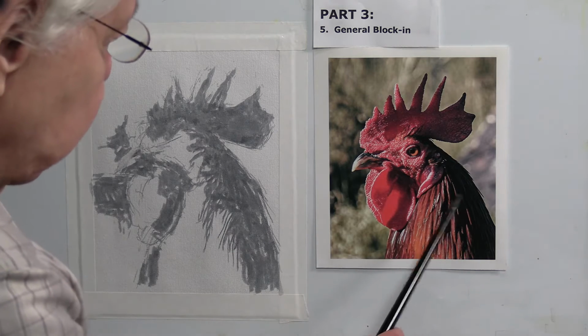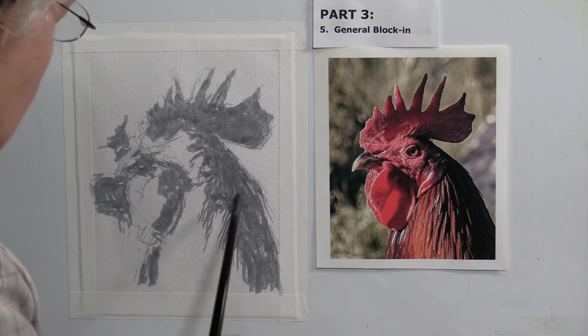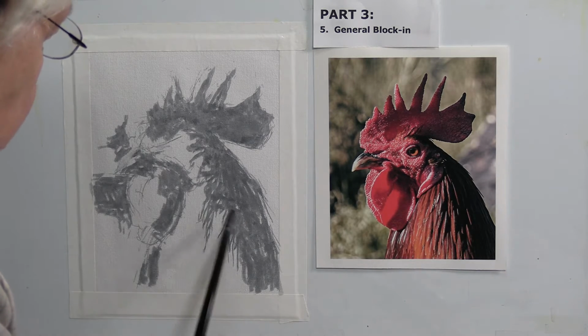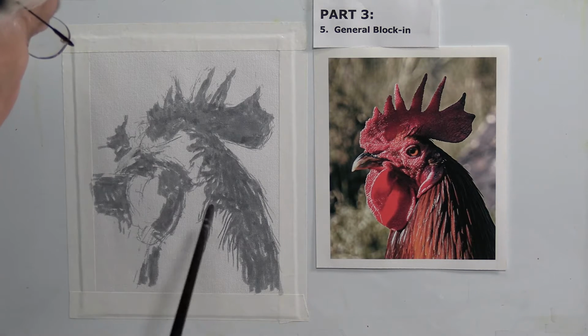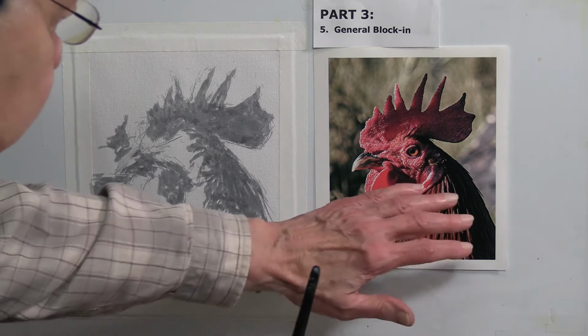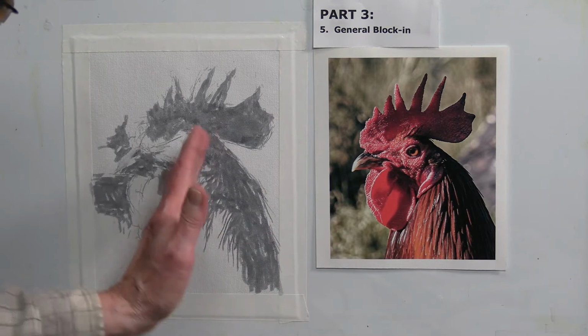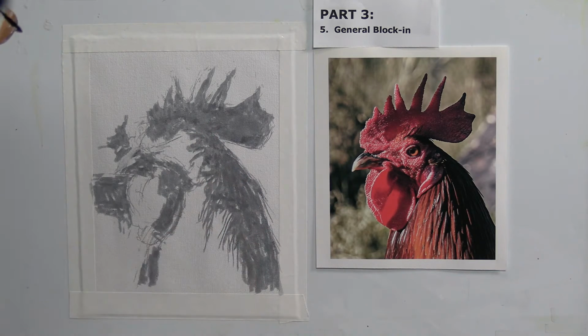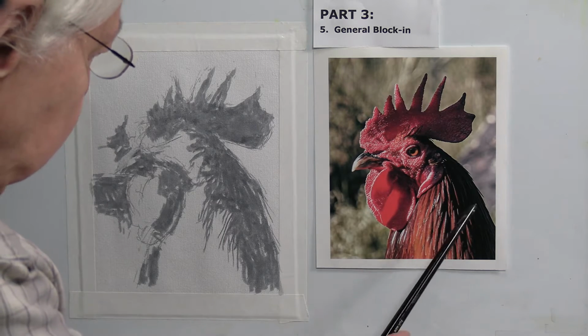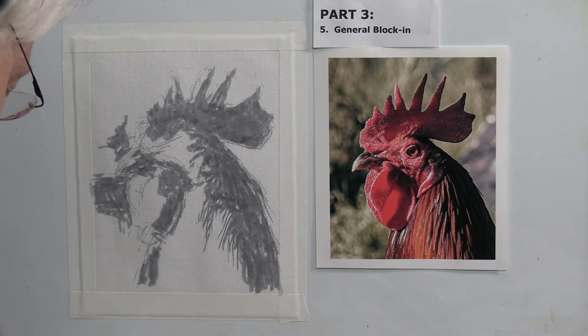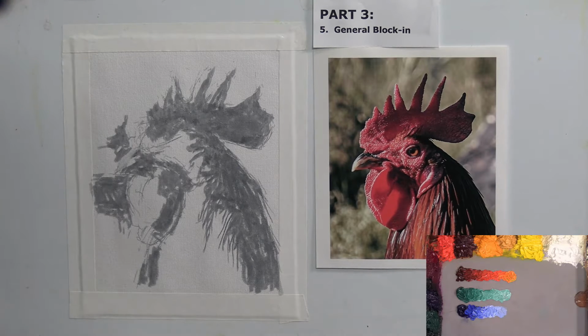So I know that this shadow's not going to be that dark, but what I want to do is, within this area where I have indicated shadow, and all these areas where I've indicated shadow, I'm going to place values and colors that are close to what that will be in the final painting, or where that's going, or where I observe it. I'll use this as my guide. There's no guesswork here. I use that as my guide. And I'll begin right here.